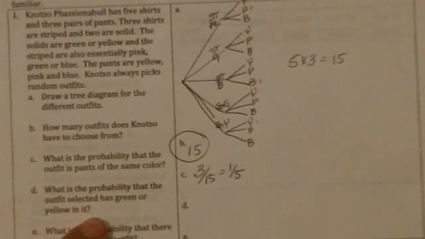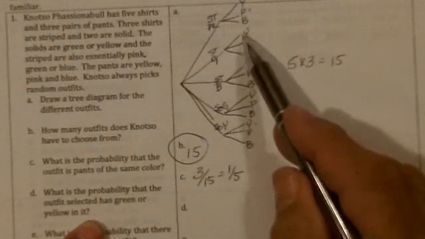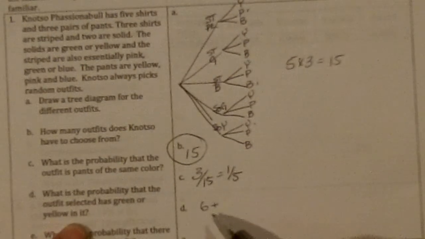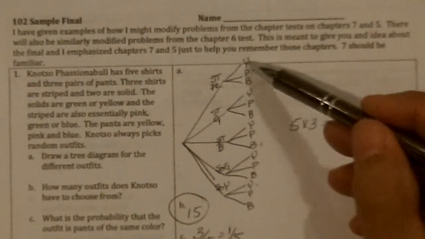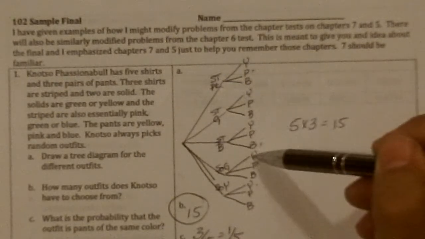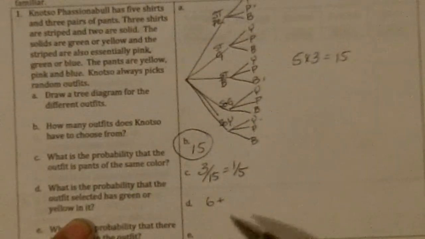Okay, what's the probability the outfit has green or yellow? Well, there's 6 greens, and have yellow in it. That's 1, 2, 3, 4, and all of those 3.